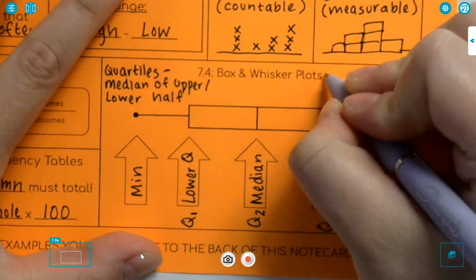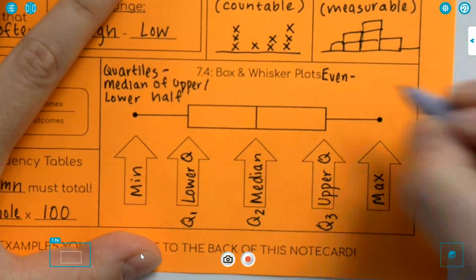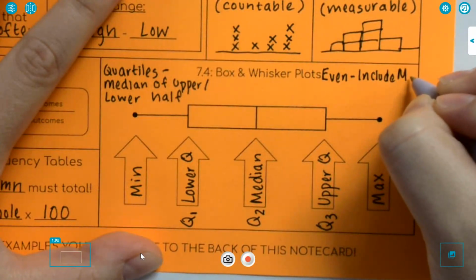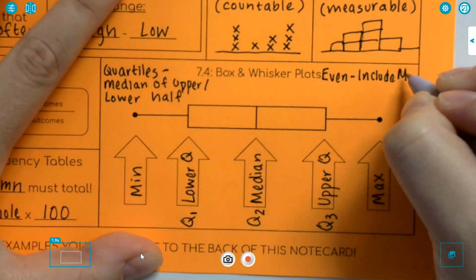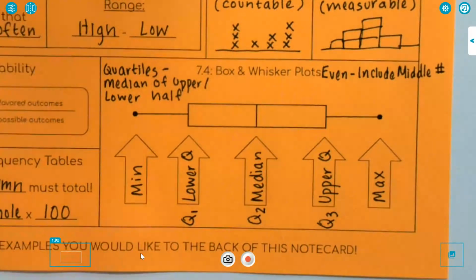If you have an even number of numbers, you are going to include your median. I'm going to say include middle numbers. I'll draw an example on the back, because now that I say this, this is confusing me.